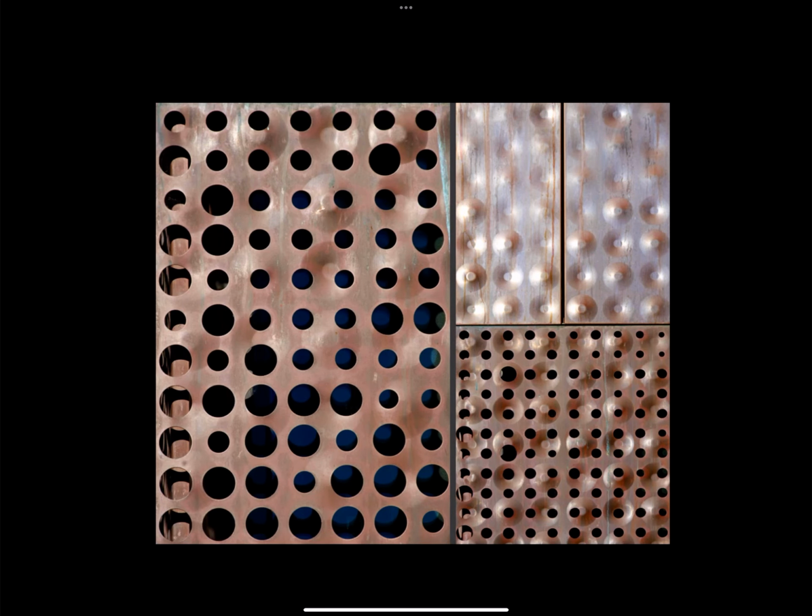This is the De Young Museum in San Francisco by Herzog and de Meuron, completed in 2005. And you can see that this is also a copper cladding system. And this is a custom designed system by the architects, and it is a rain screen system.